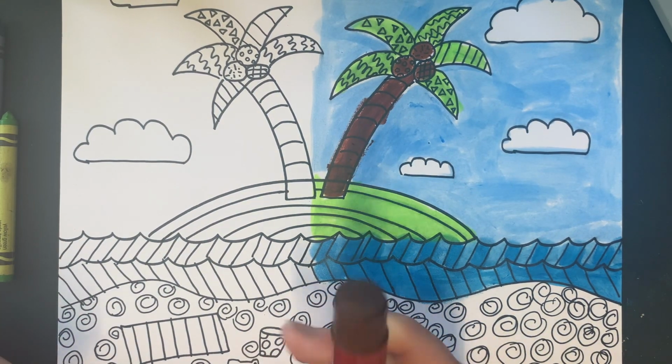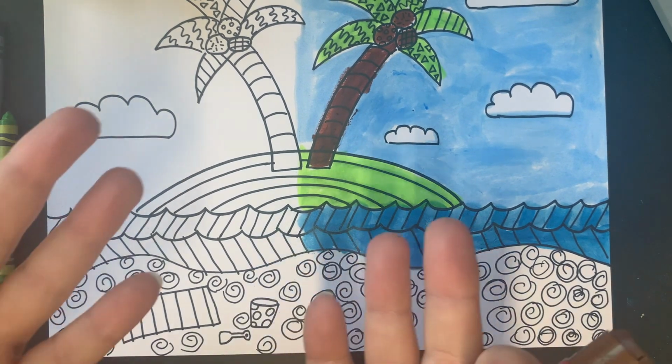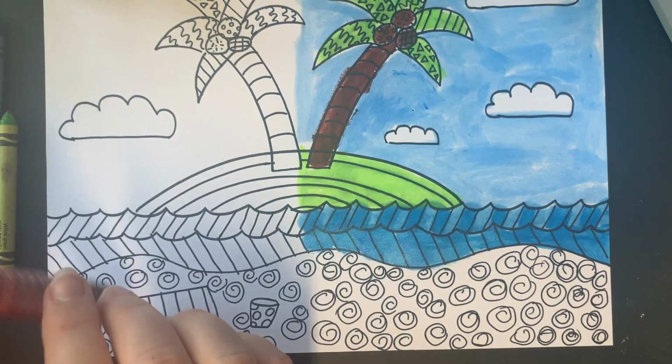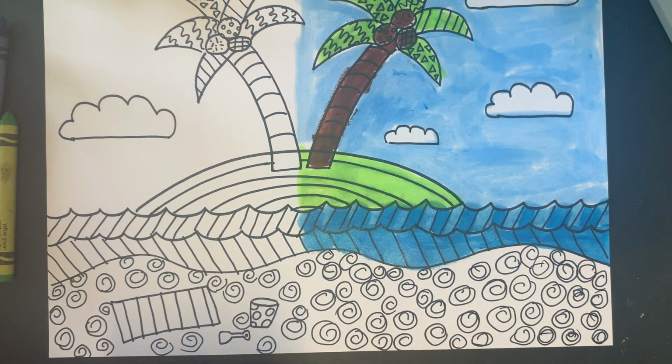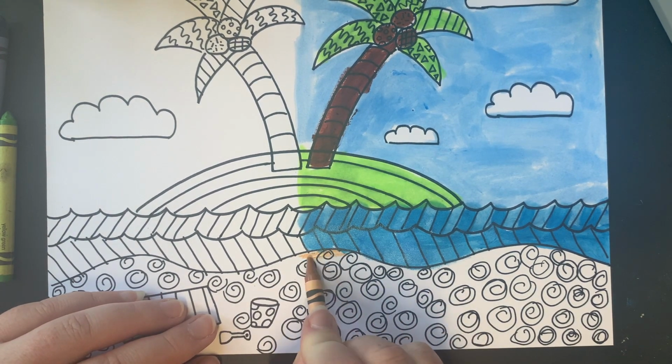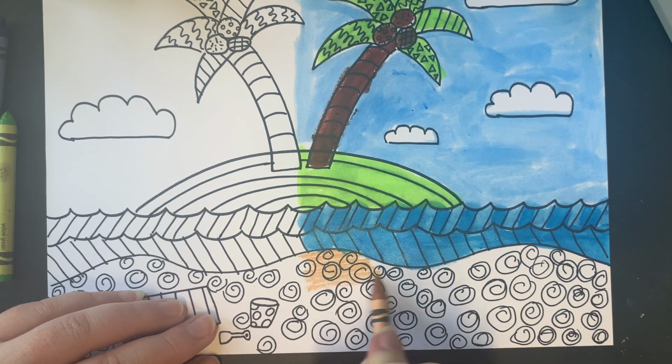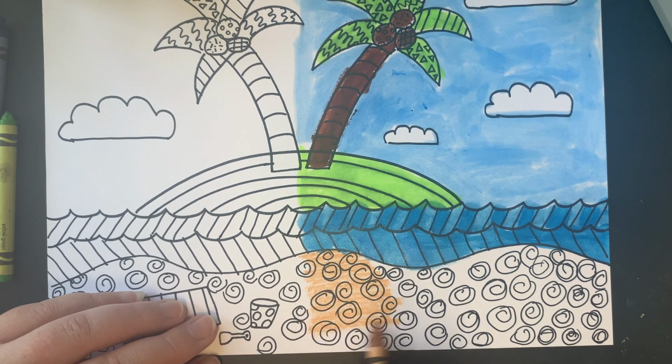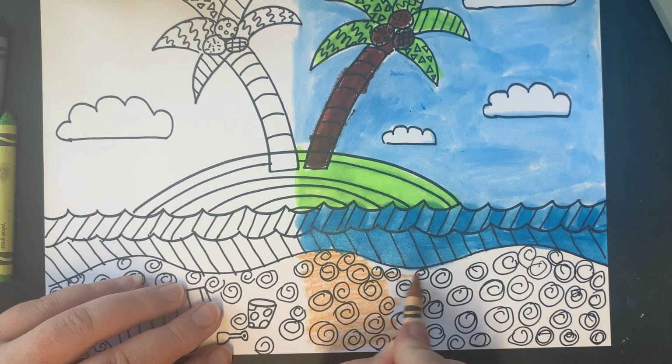So when it comes to the sand, if we go back and we're trying to use that dark brown, it's going to be way too dark. So instead, I'm going to take a crayon, just kind of a tan colored crayon, a brownish color. If you don't have tan, you can just use a regular brown and just put less pressure, and it's going to give you that lighter color.